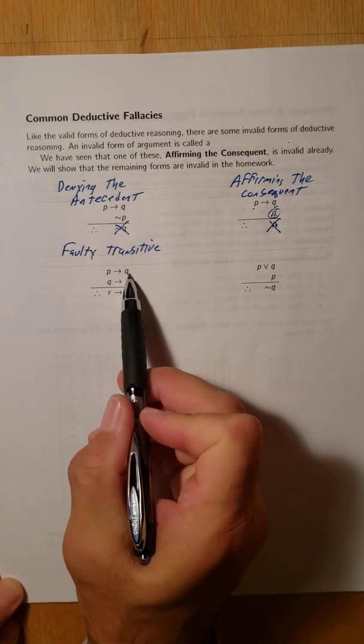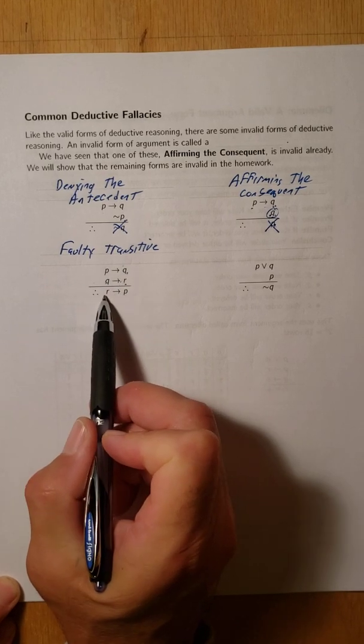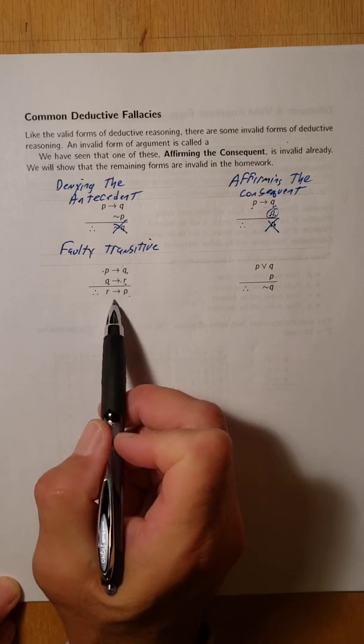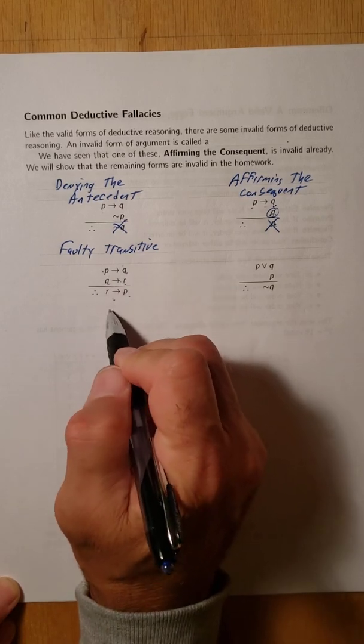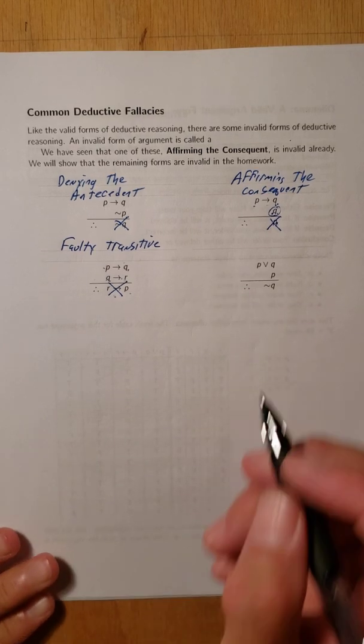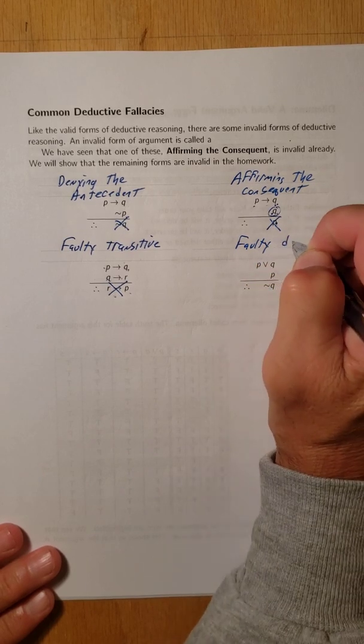Okay, here we have P implies Q, Q implies R, so we know that P implies R, but again, it doesn't go backwards. R doesn't take me to Q, and Q doesn't take me to P, so this is bad, okay? Faulty transitive doesn't go backwards, so be careful. Faulty disjunctive.